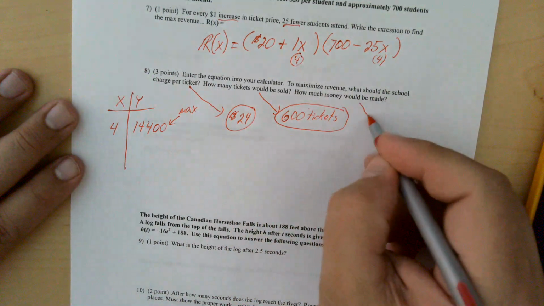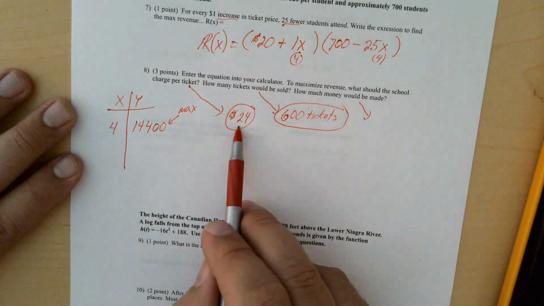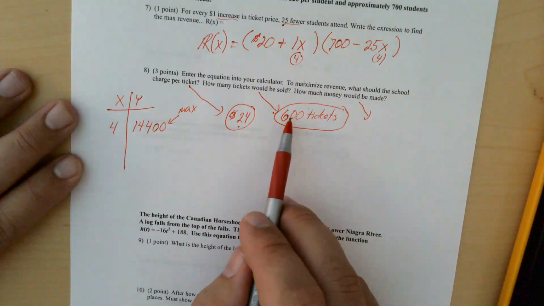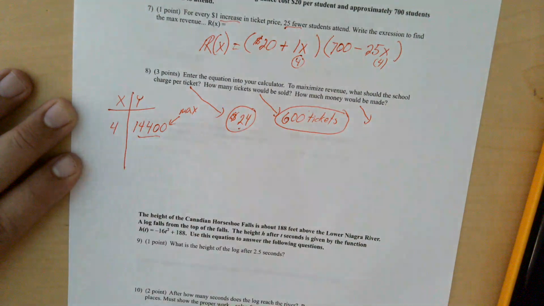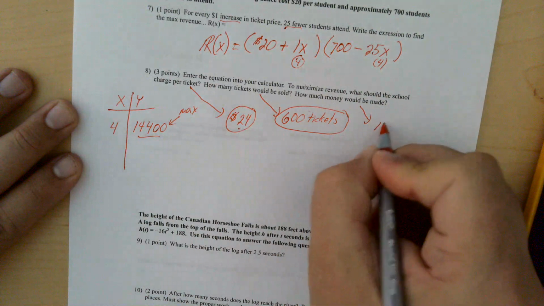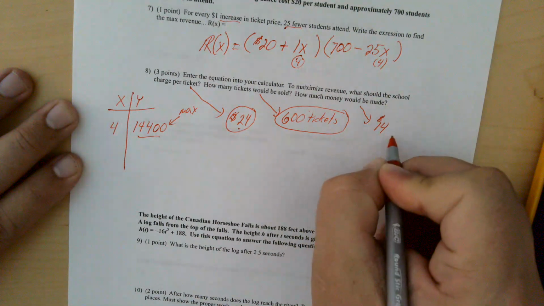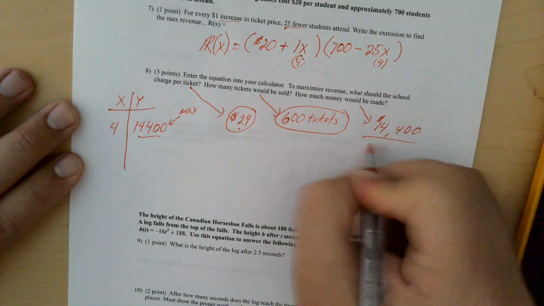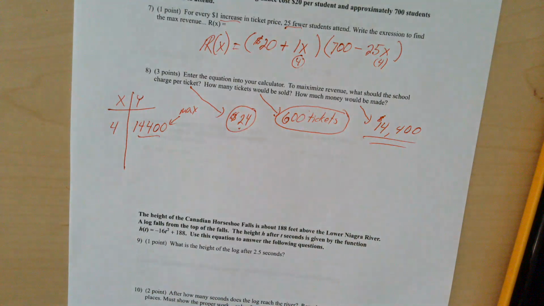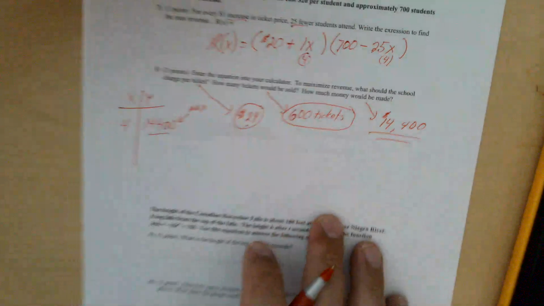And then the last question, how much money? If you charge $24 and sell 600 tickets, this is where we get that max revenue. We can make $14,400 given this scenario. So it'll be just like that on your quiz. You just have to read the words, translate the words into two linear situations, which you will then multiply together, and that's what makes it quadratic.